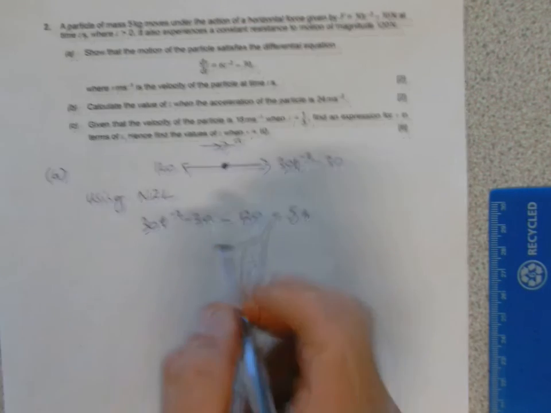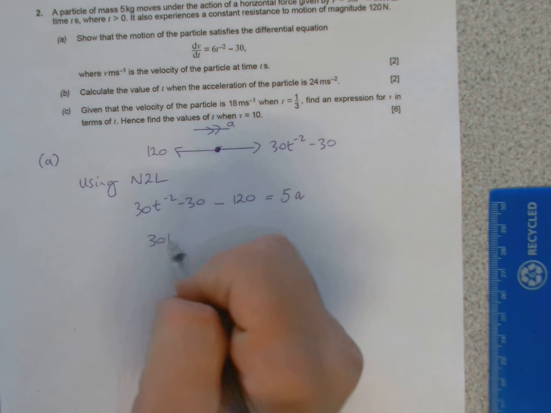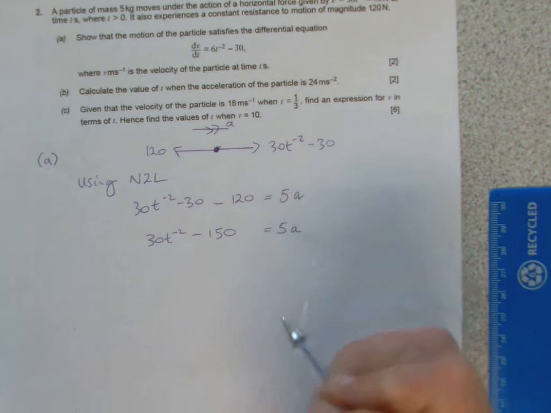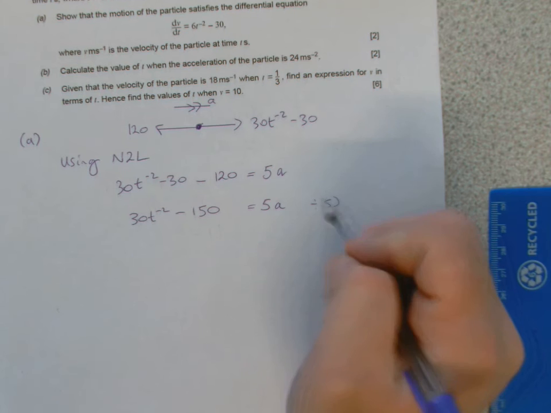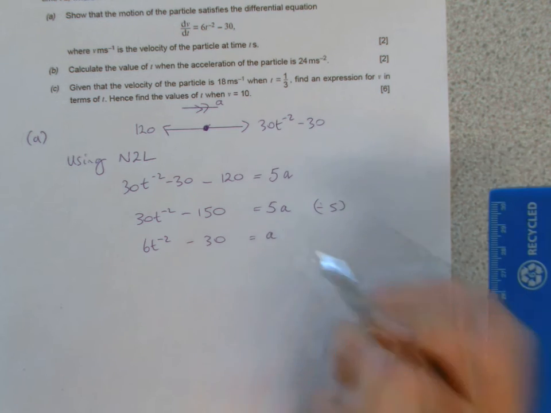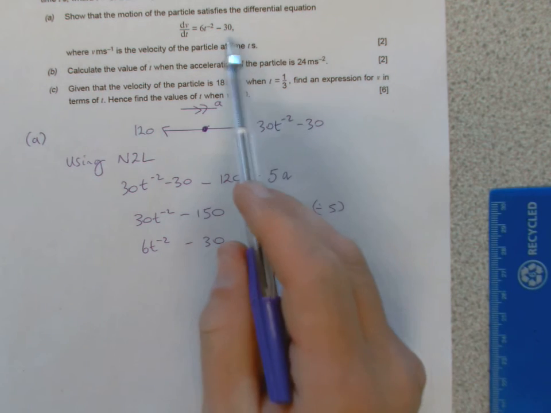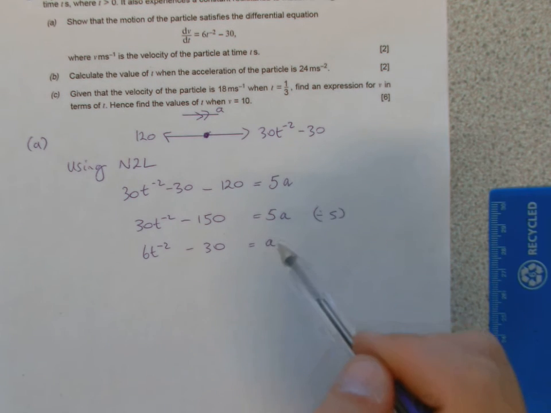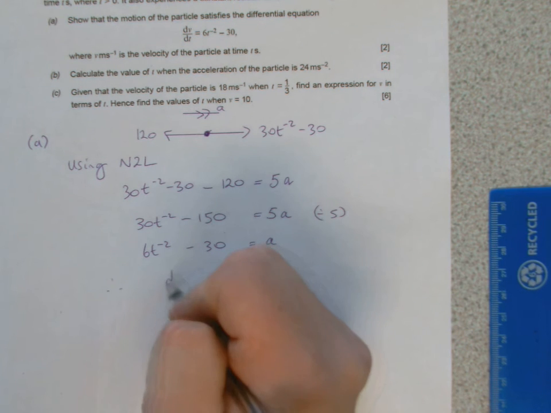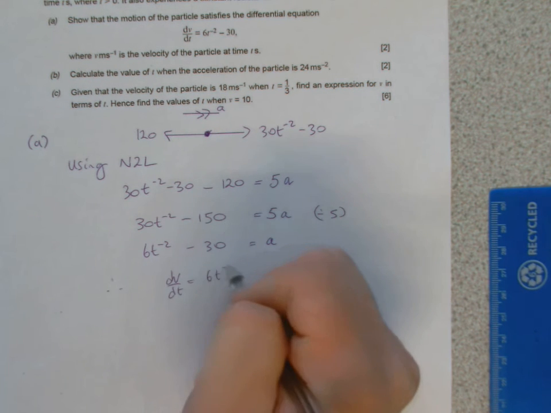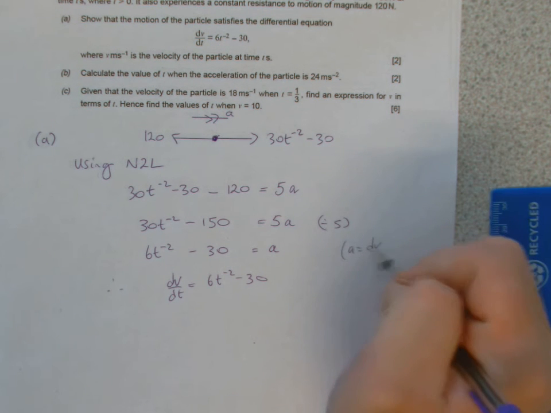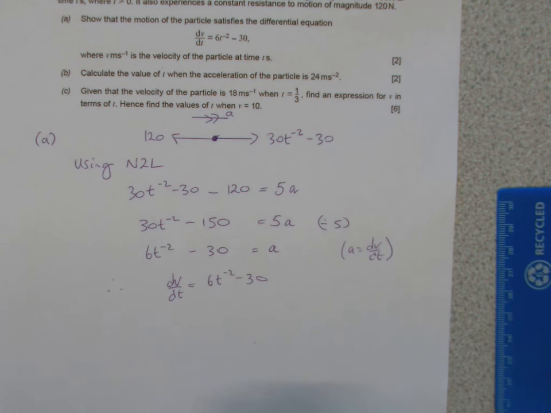On the next line, we can simplify that to be 30t^-2 minus 150 equals 5a. Then if we divide by 5, we get 6t^-2 minus 30 equals a. And then we've practically got our answer, haven't we? But remembering, of course, a is just the derivative of velocity. Acceleration is just dv/dt. So therefore dv/dt equals 6t^-2 minus 30, because a equals dv/dt. So there's part A answered.